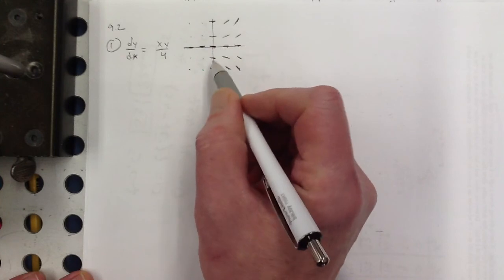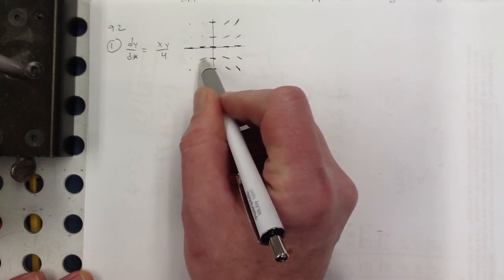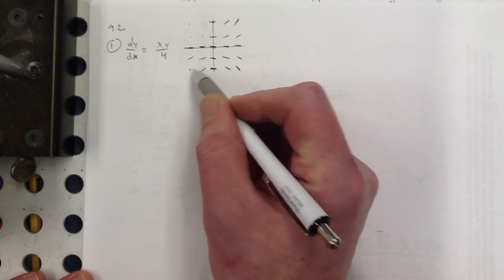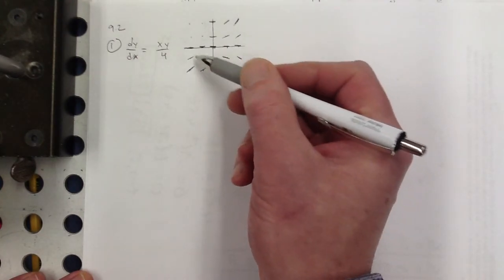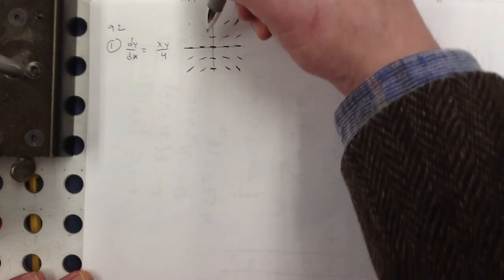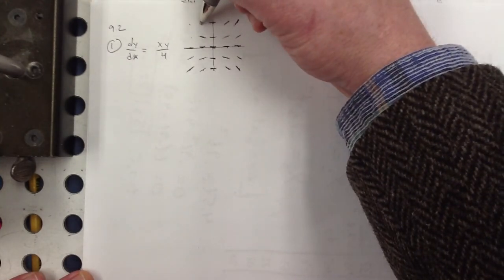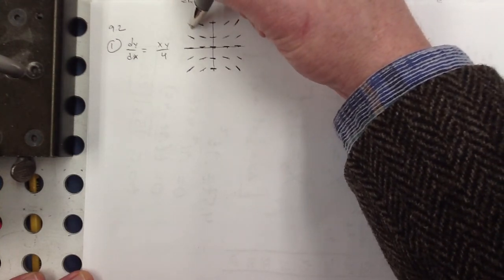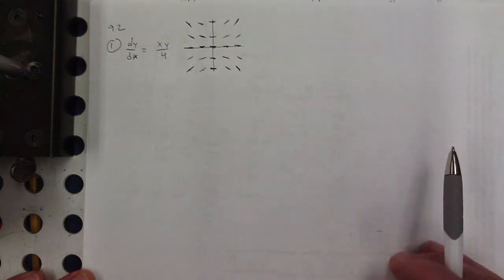This, same, but they're both negative, so something like that. That's my slope of 1/4. Those are 1/2, and that's 1. And then here, same idea with the negative slopes, because I'm in the second quadrant. So it looks something like that.